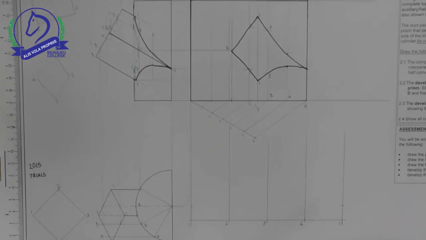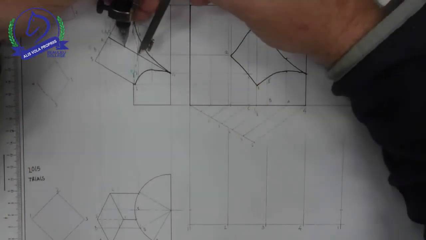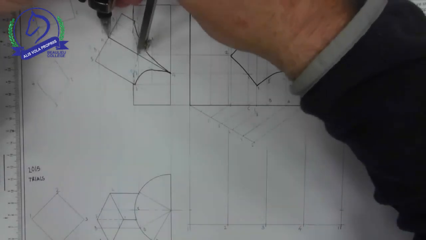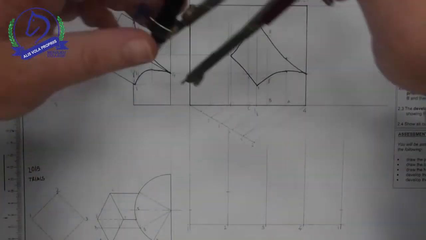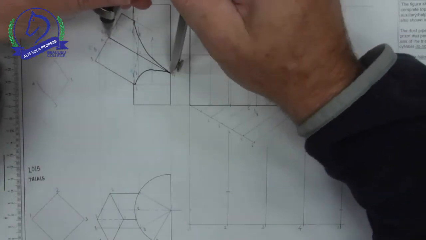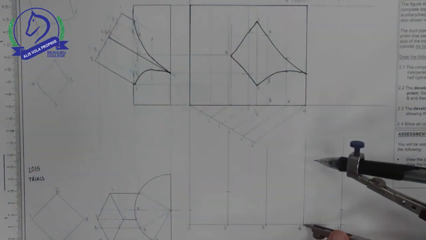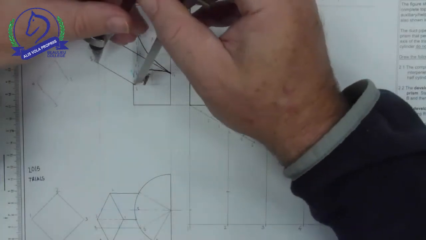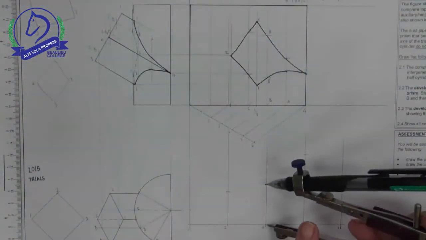We follow the same process. We now go to point 2. Here's where point 2 touches, get our distance, mark it off. While I'm at this point, I get the longest distance, which is point 4, and mark that off. And our last distance, point 3. And mark that off.